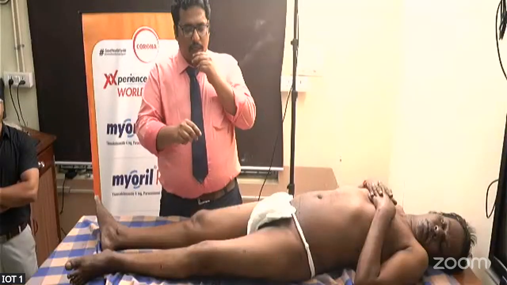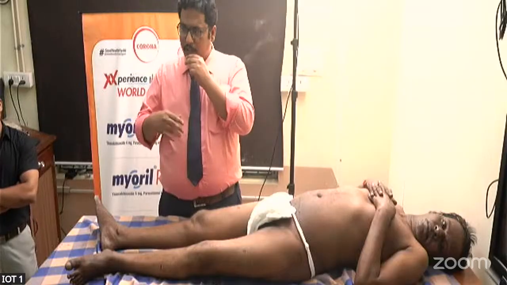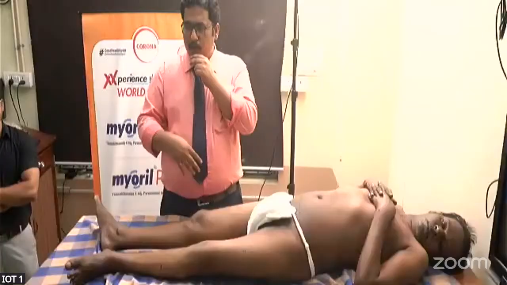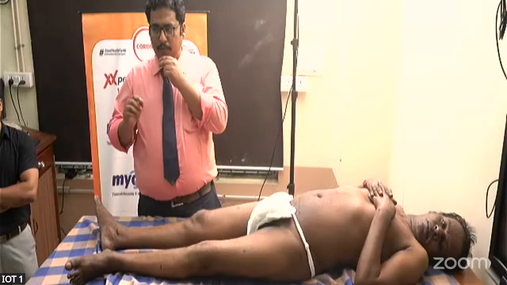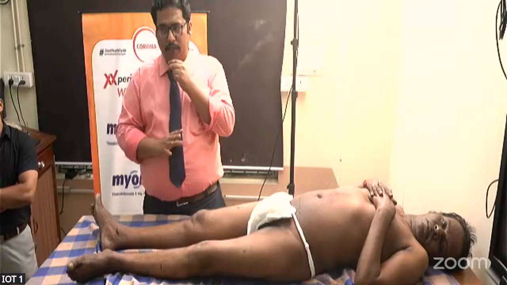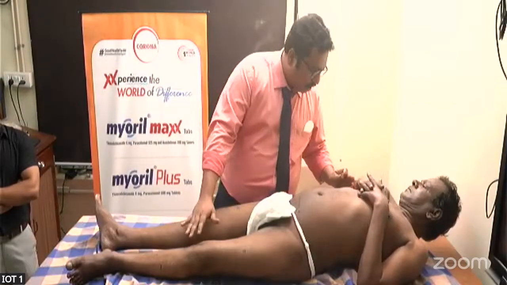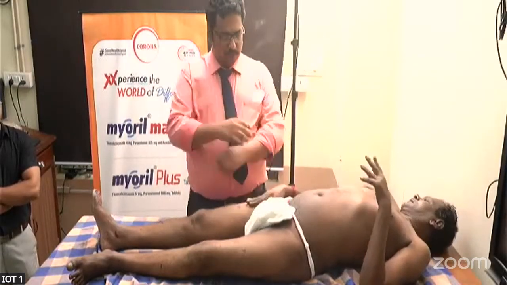Can you ask the patient to demonstrate these movements? Only knee flexion we do actively. Other movements are only passive. He's not able to do abduction. He's not able to do adduction. Other movements are done only passively. Only flexion up to 0 to 60 degrees is done by the patient. Ask him to do that.